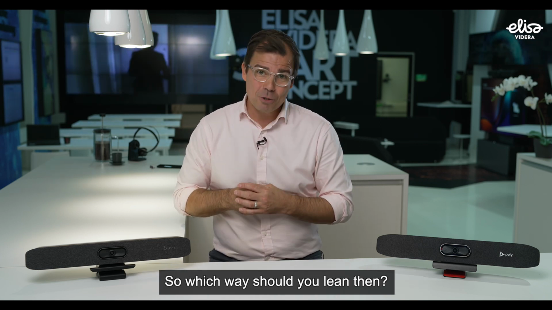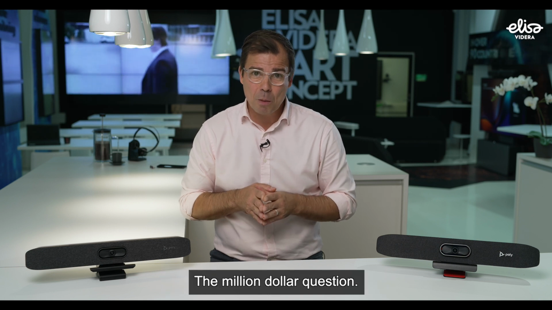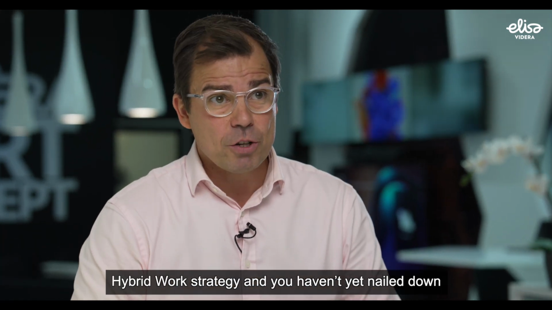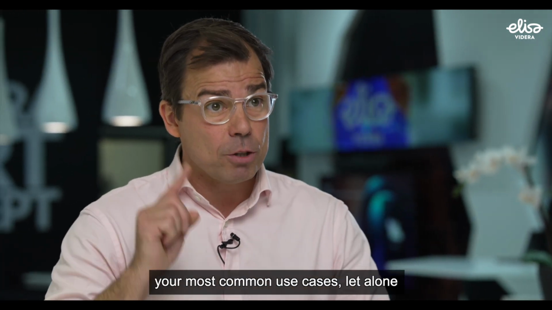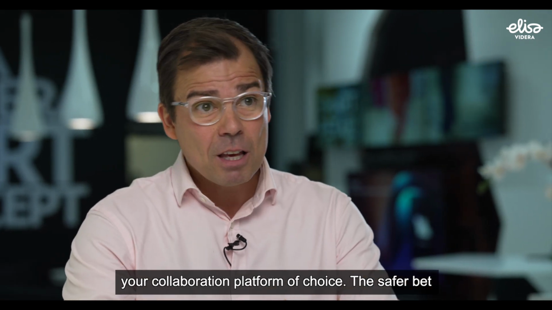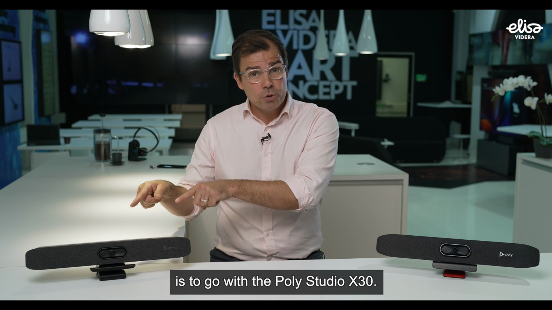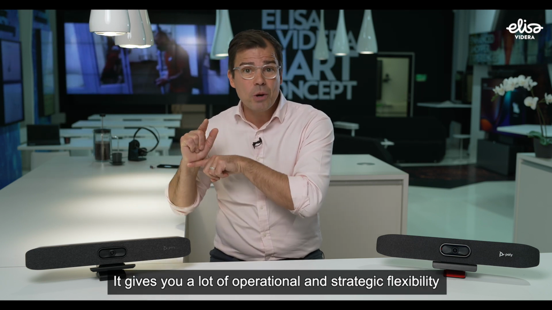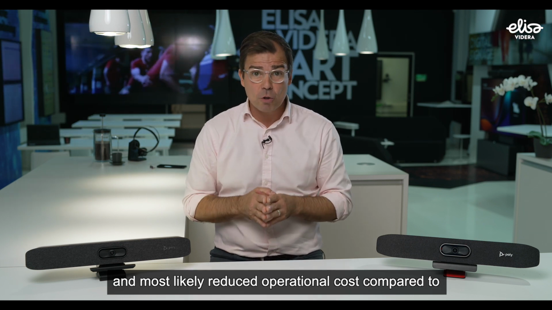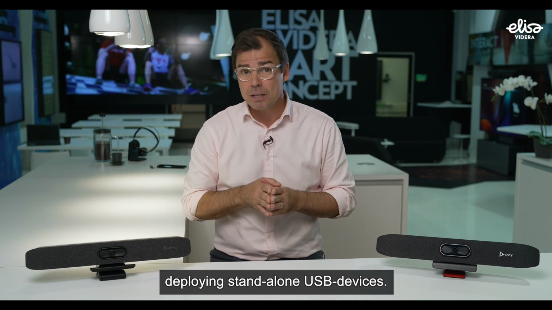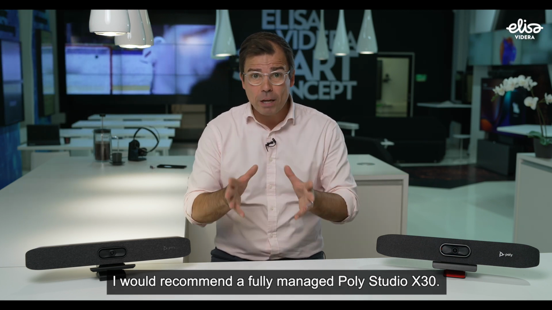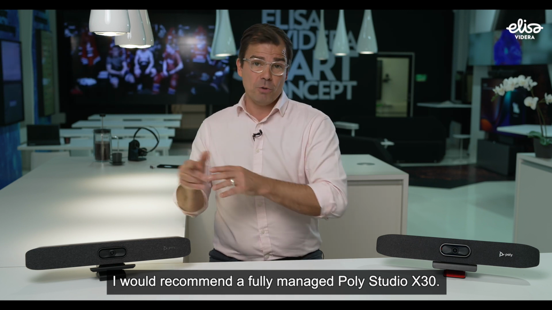So which way should you lean then? The million-dollar question. Well, if you're still in the process of developing your hybrid work strategy and you haven't yet nailed down your most common use cases, let alone your collaboration platform of choice, the safer bet is to go with the Studio X30. It gives you a lot of operational and strategic flexibility, and most likely it will reduce the operational cost compared to deploying standalone USB devices. Especially for offices where there's no in-house IT support, I would recommend a fully managed Studio X30.